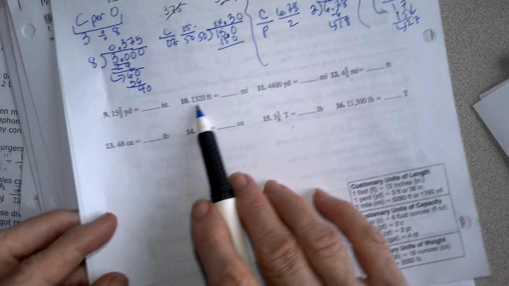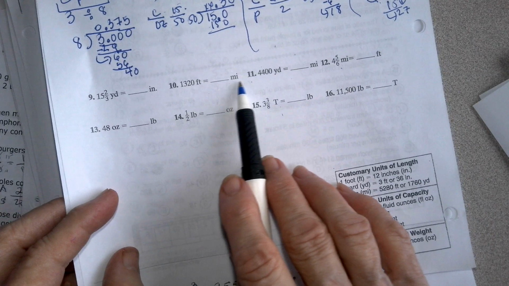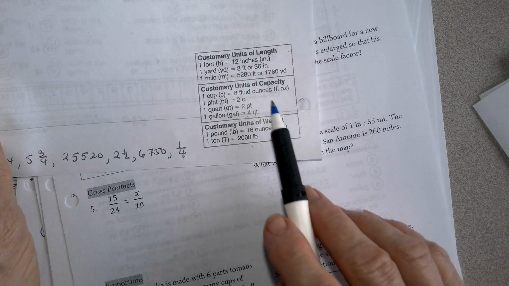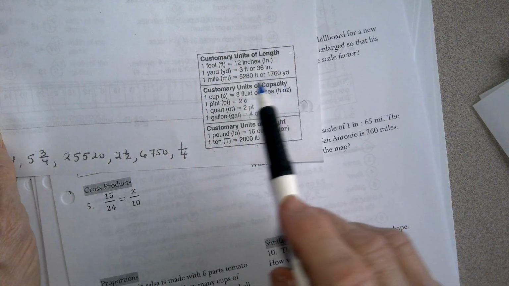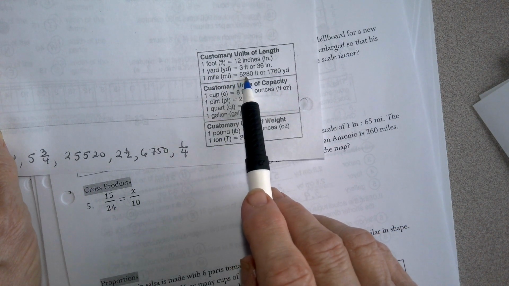For example, if I want to convert 1320 feet to so many miles, I need to look up feet and miles on my chart. So let's see, does it have feet and miles? Oh, here it is. So 1 mile equals 5,280 feet.